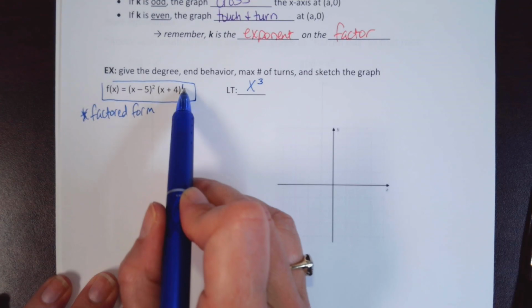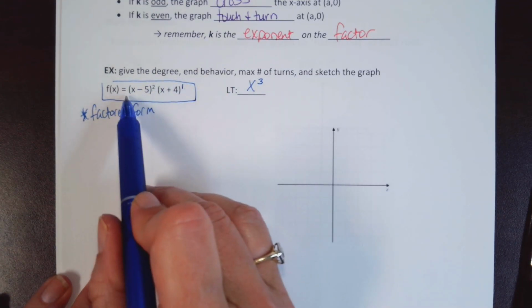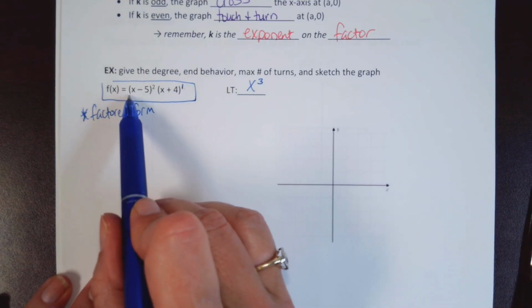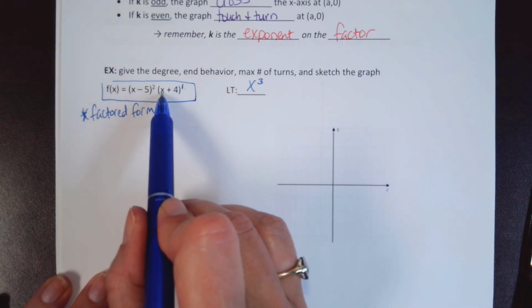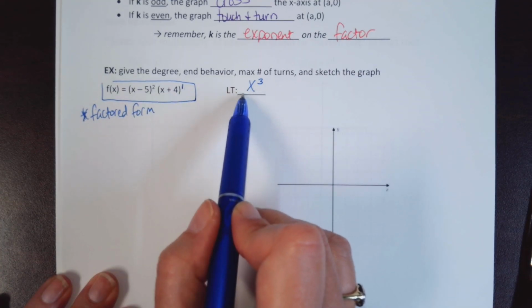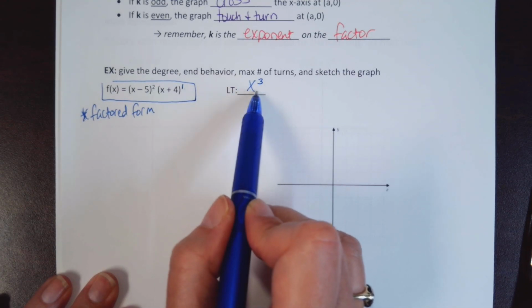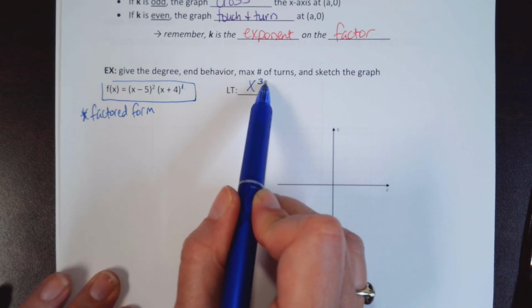So I've got a 2 there and a 1 there. 2 plus 1 is 3. If I were to multiply it all the way together, I would have x cubed. There is not a coefficient other than 1 out in front of those x's, so my coefficient here is just 1. I don't have to write that 1 down. But I understand my coefficient is 1, my variable is x, my exponent is 3.